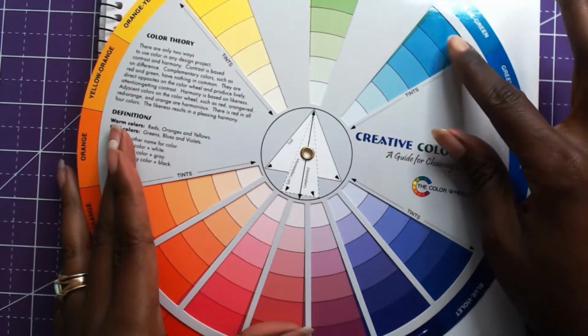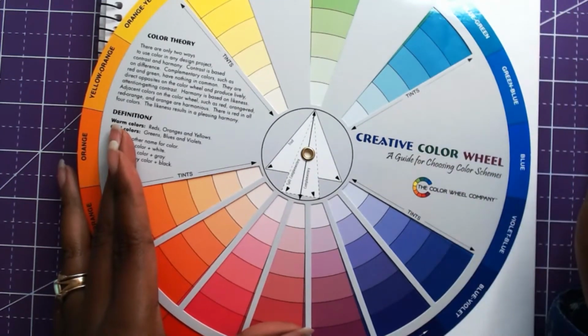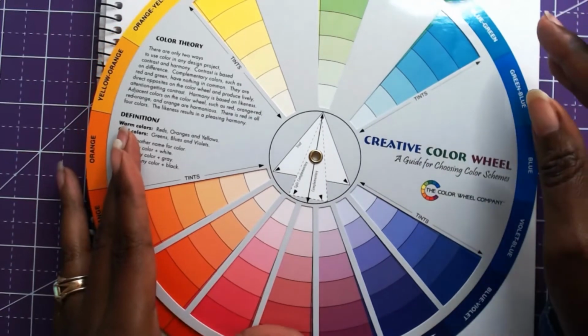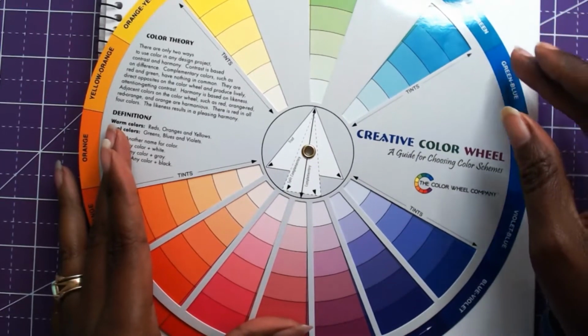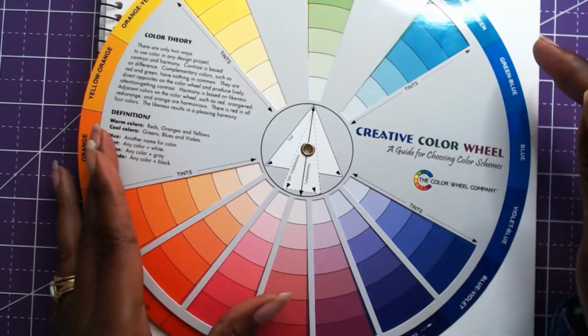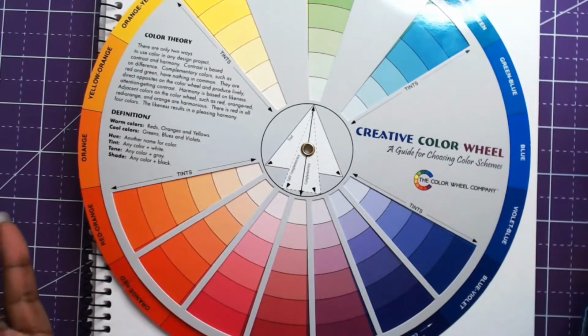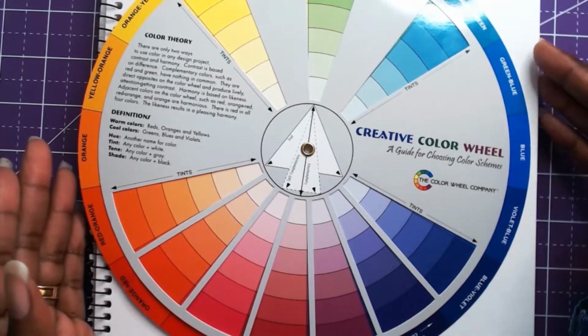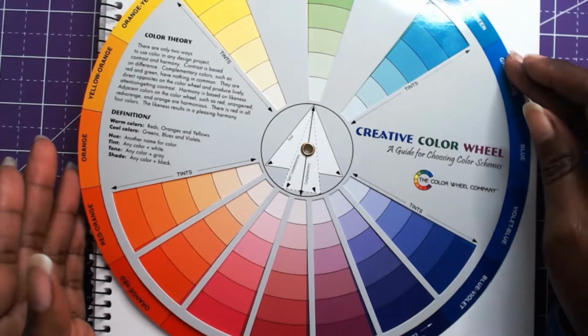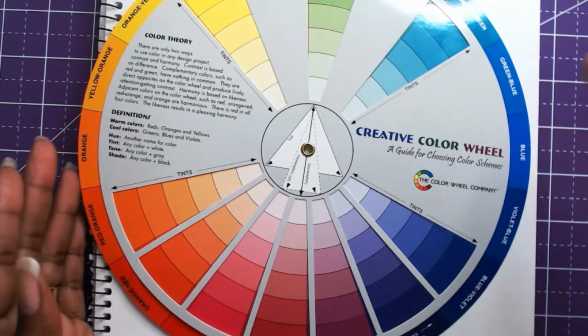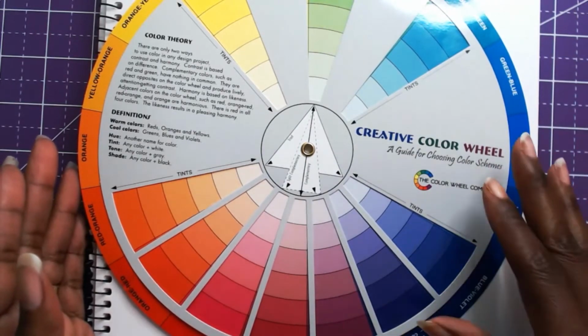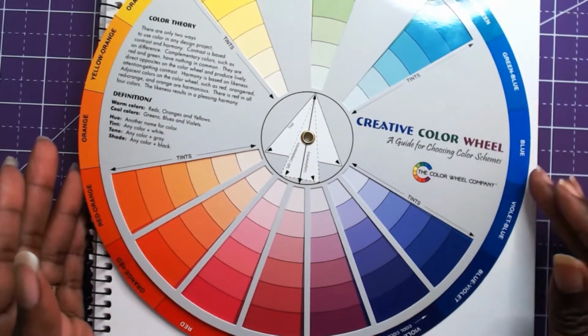So each color on a color spectrum scale has a color ratio from 0 to 100 of its color value, and each one goes from a dark to a lighter color. And that's how you get your tints, tones, and shades.